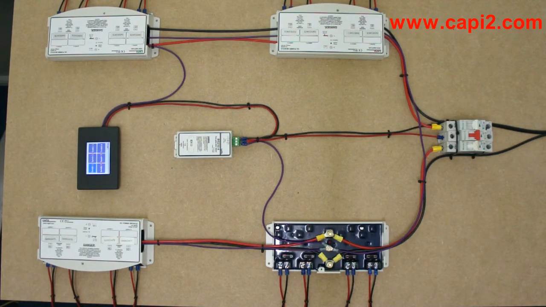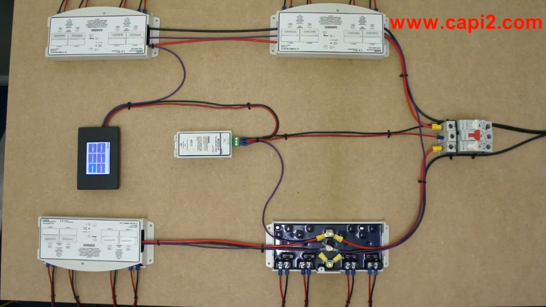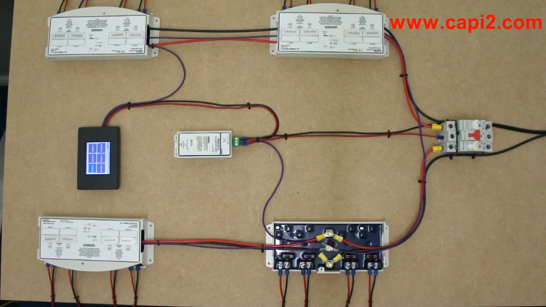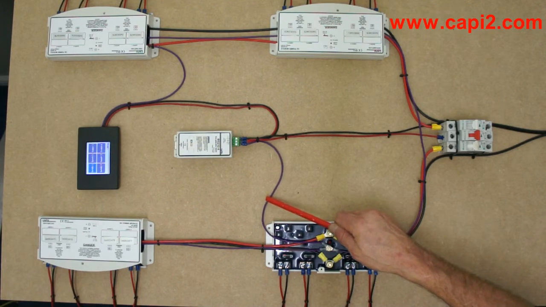A bus generator, which creates the digital signal, is located in the center of the system. Power for the bus generator comes from the battery through a separate fuse. The Capi2 signal is created in the unit. The communication cable transfers the signal between the modules.